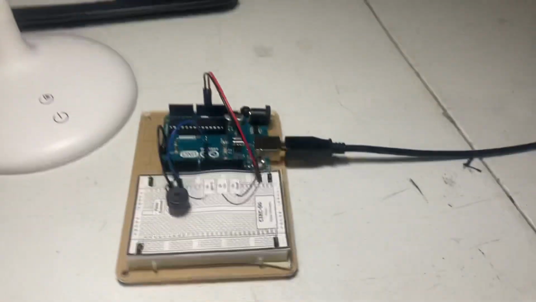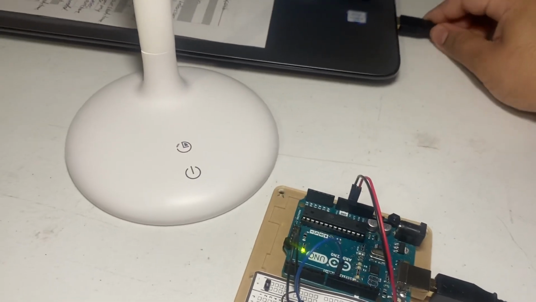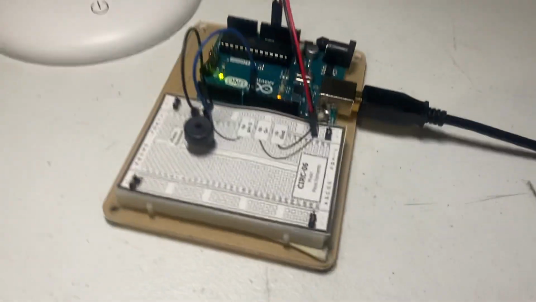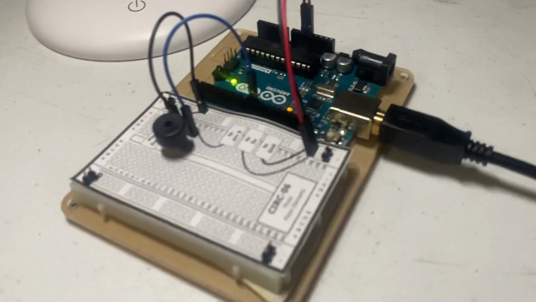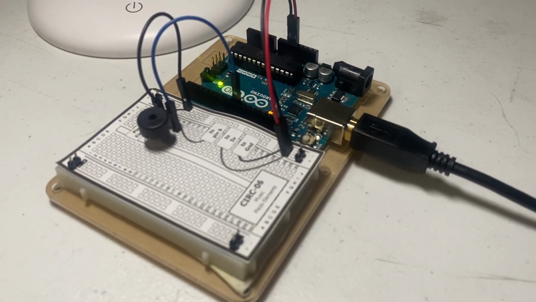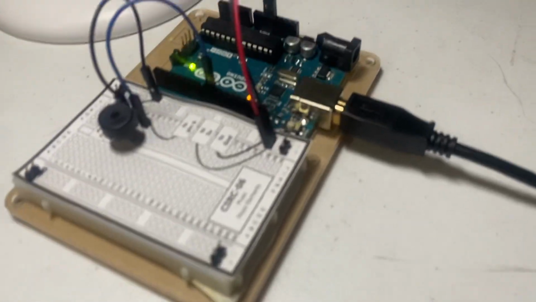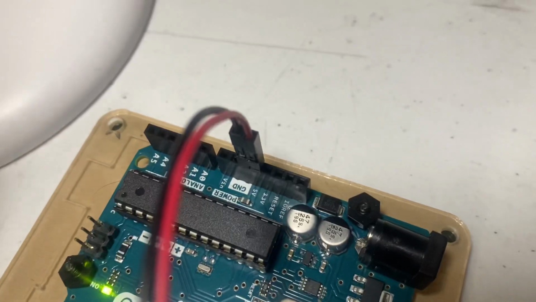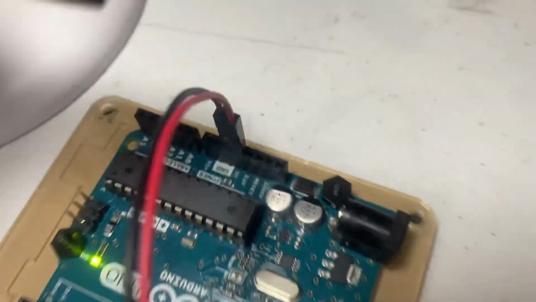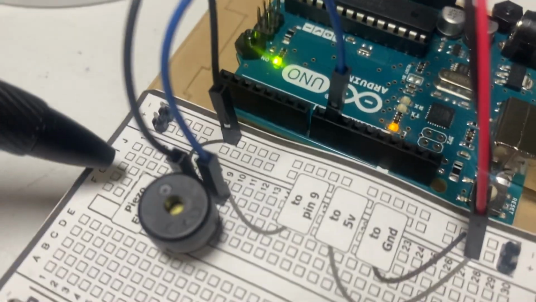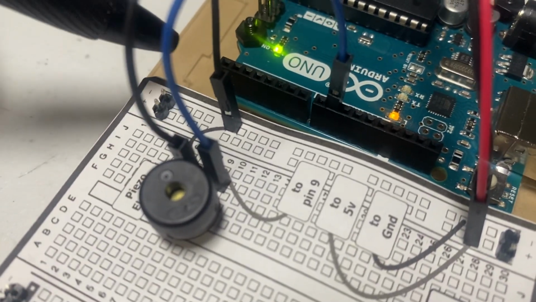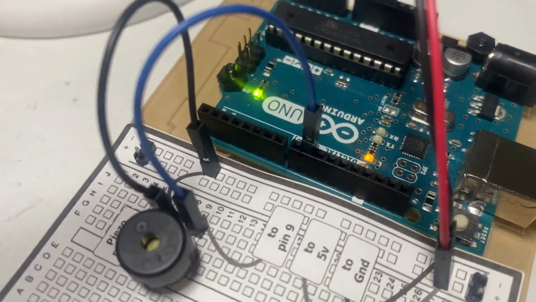Moving on to the Arduino itself. As you can see, the melody plays out as expected. We have a 5-volt and a ground cable from the Arduino connecting over to the breadboard. We have a jumper wire for the shorter lead of the piezo buzzer to connect it to the ground, and then we have the longer lead connected through a blue wire to pin number 9 on the Arduino.